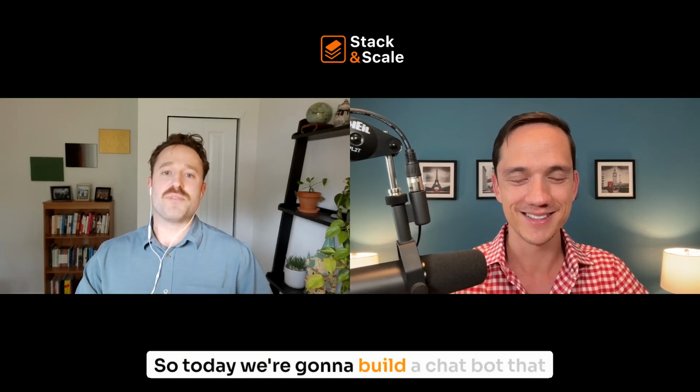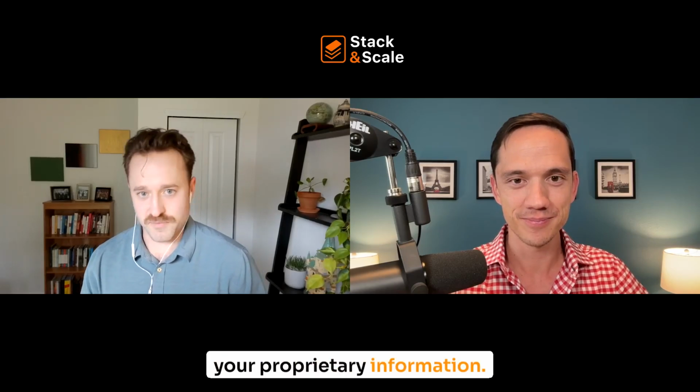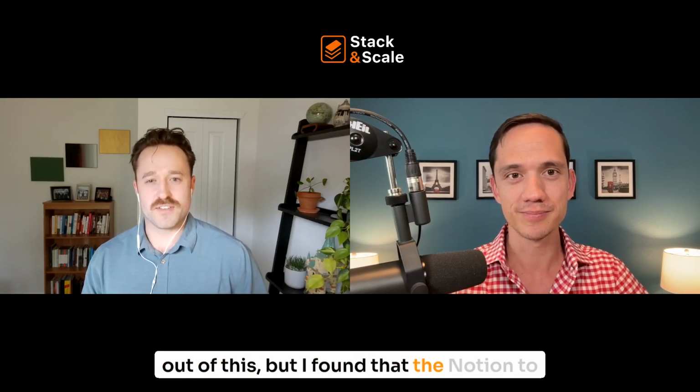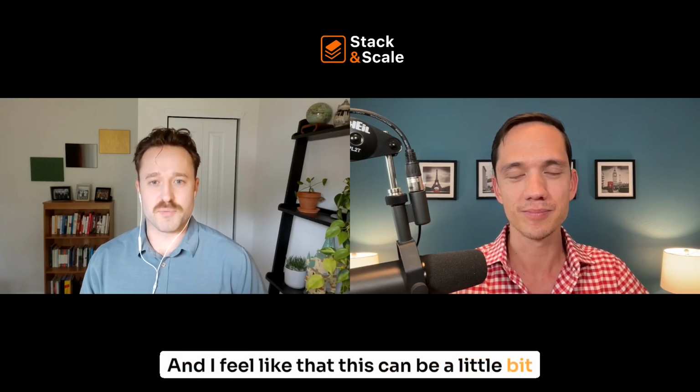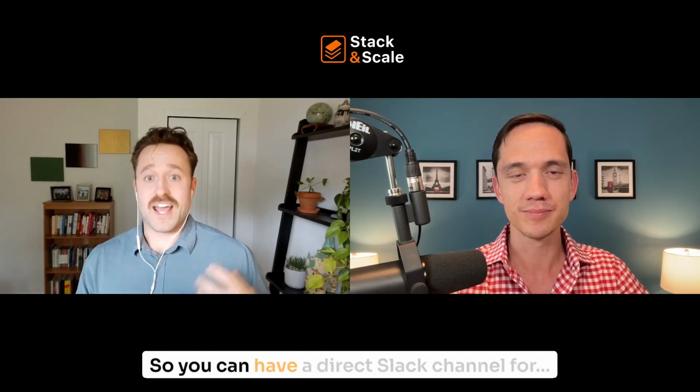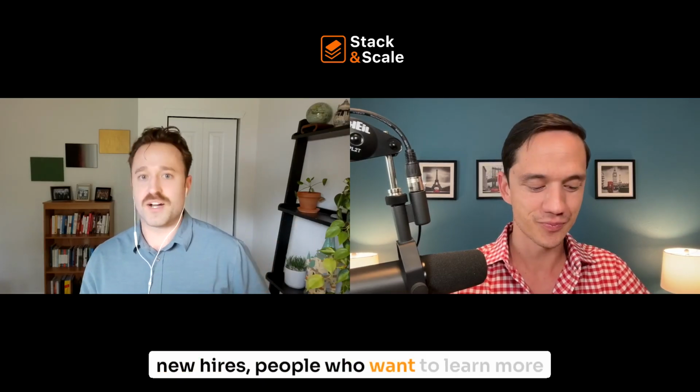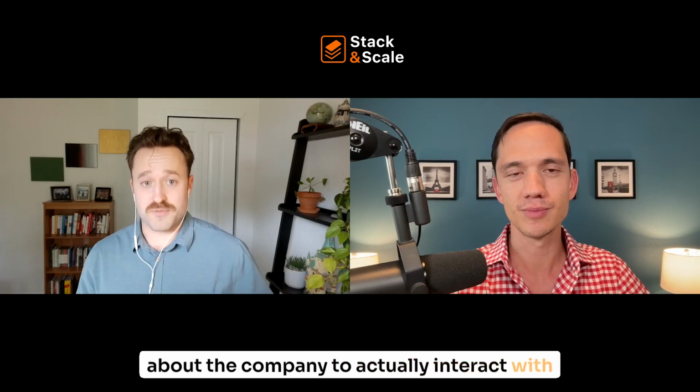So today we're going to build a chatbot that can interact with a Notion database based on your proprietary information. You technically could build a custom GPT out of this, but I've found that the Notion to OpenAI connector is actually kind of problematic at times, and I feel like this can be a little bit more of an accurate way of doing that. You can also add on a Slack connection to this, so you can have a direct Slack channel for new hires, people who want to learn more about the company, to actually interact with directly within Slack instead of having to go to a custom GPT or a portal on your website.